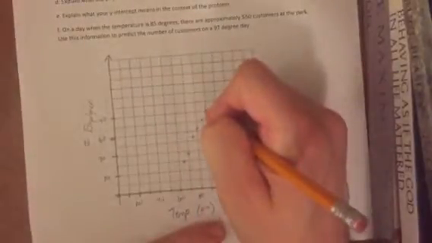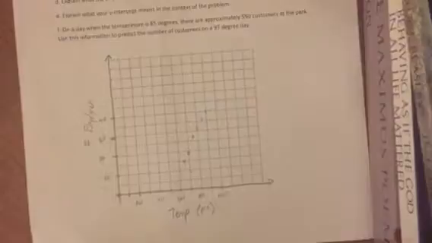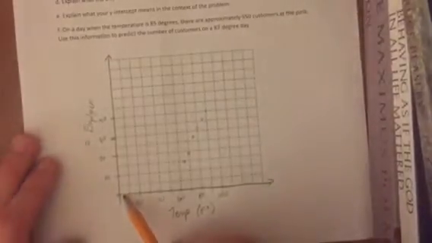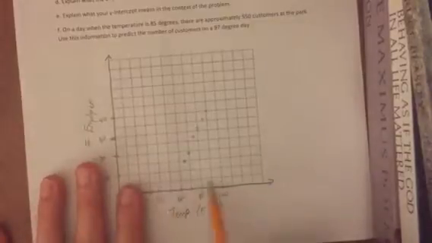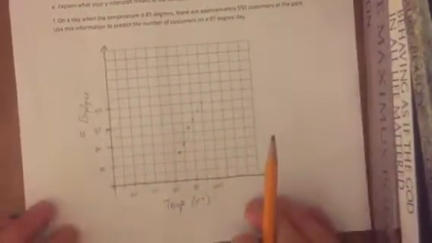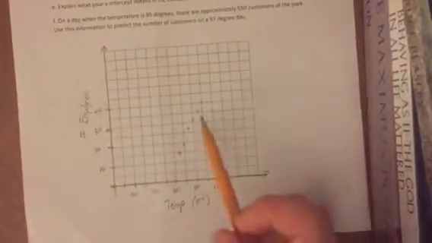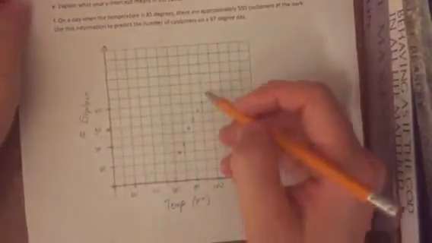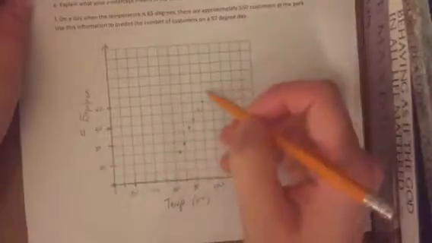Now I will say that now that I'm looking at the really scrunched up data, we may have wanted to put a break in the graph and started over here at 60 so that we could look at it a little more spread out instead of scrunched up. But this is still accurate enough that we can see a trend of a line, right?